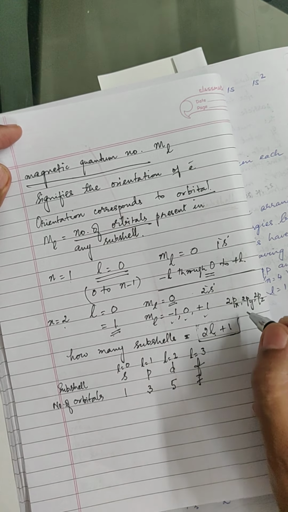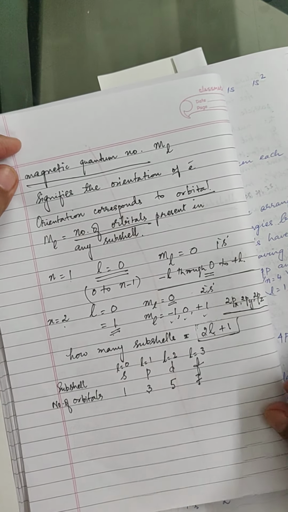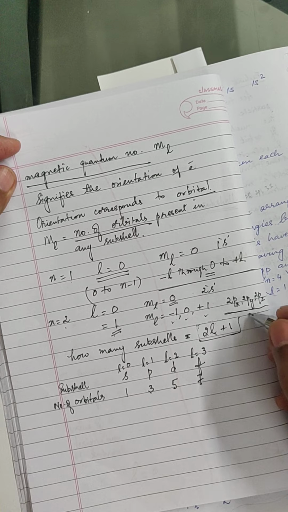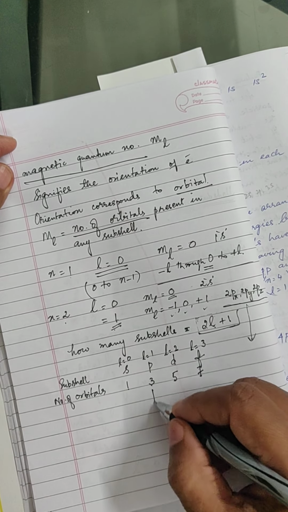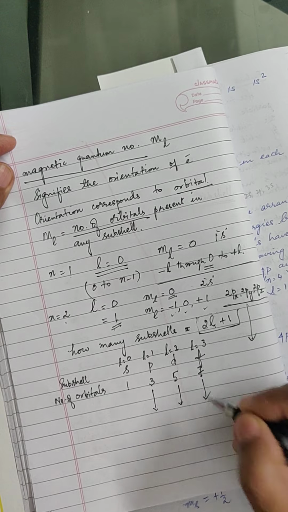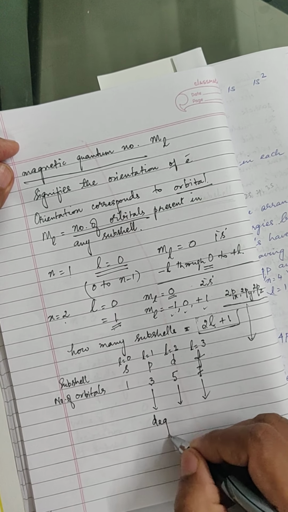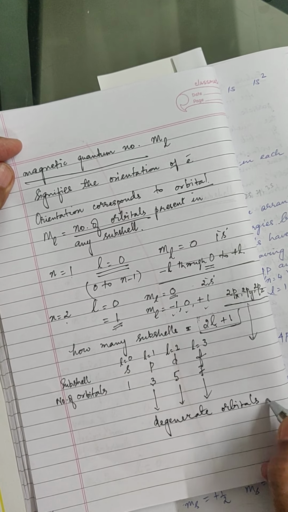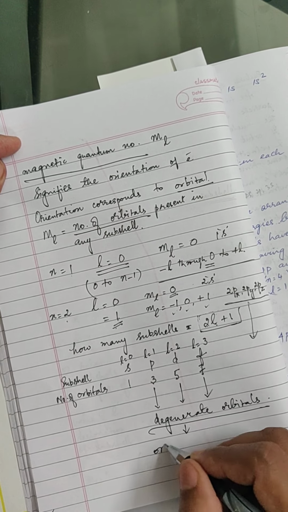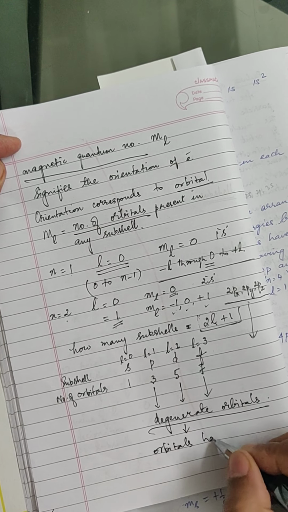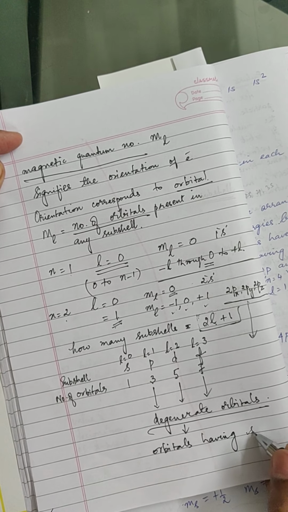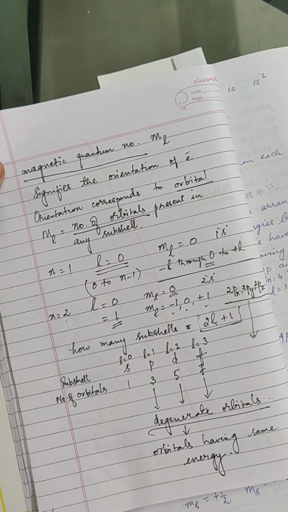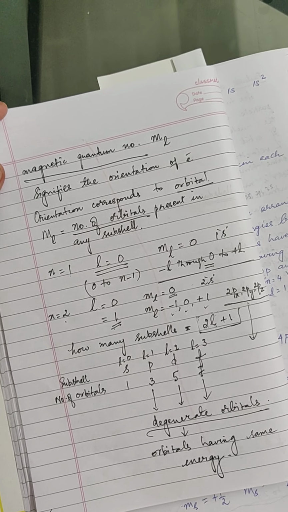Now one other concept that you need to know is, when you show 3 orbitals belonging to the p subshell, all these 5, all these 7, they are all called degenerate orbitals. Degenerate orbitals means orbitals having the same energy. Right?